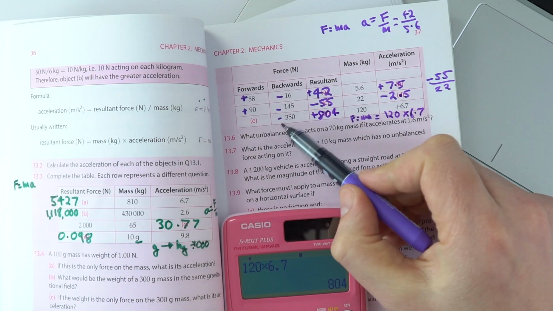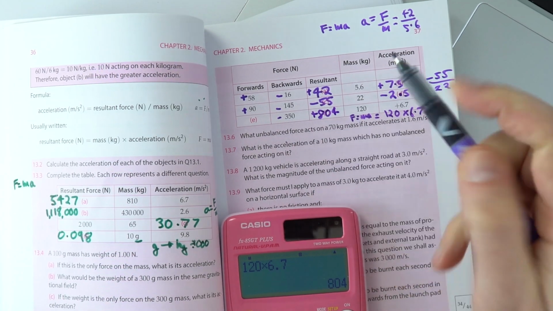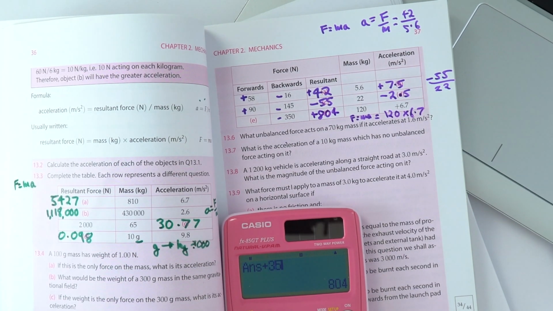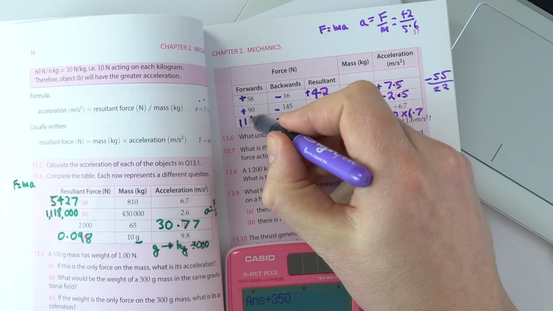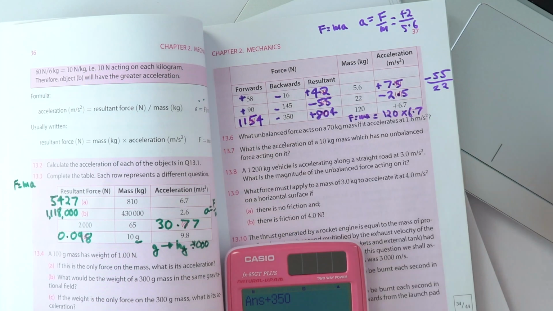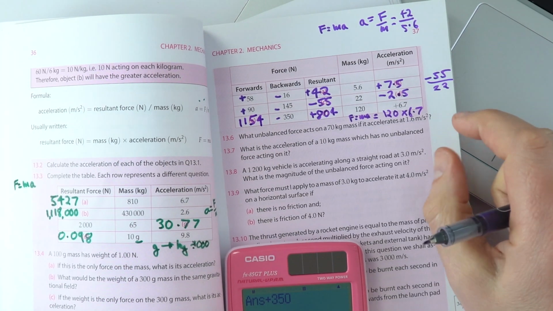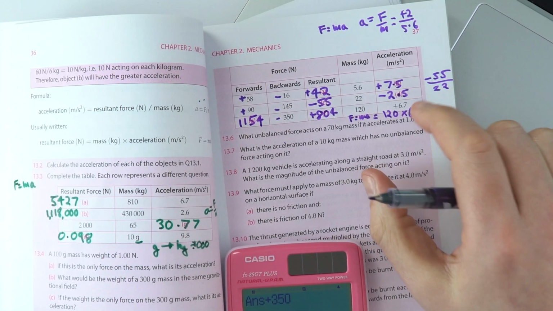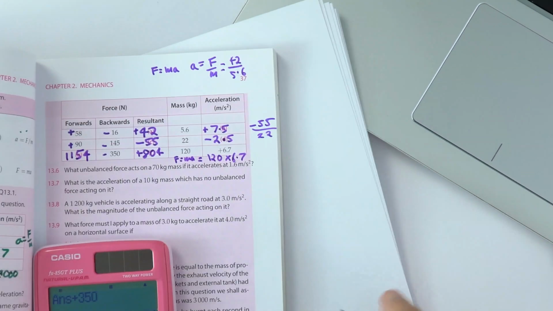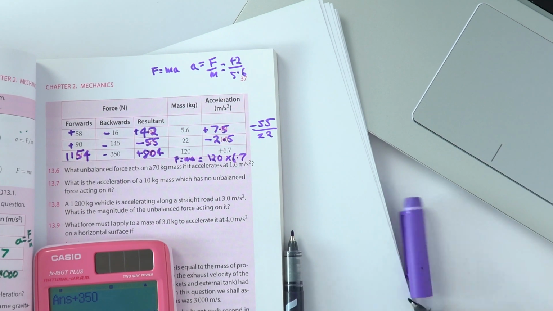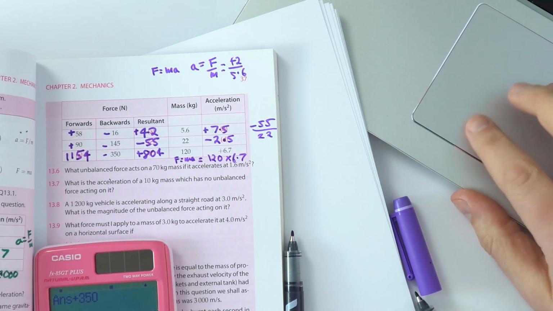So something, take away 350 is 804. So I'm going to add on 350 to this to find that my forwards force is 1154. To be honest, I probably should have done this with a bit of paper. It's getting a bit cramped on this, but I think I've got enough there. So again, just going to check my answers on IGCSE Physics.